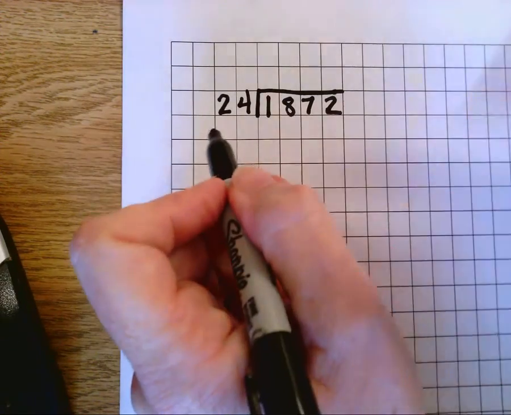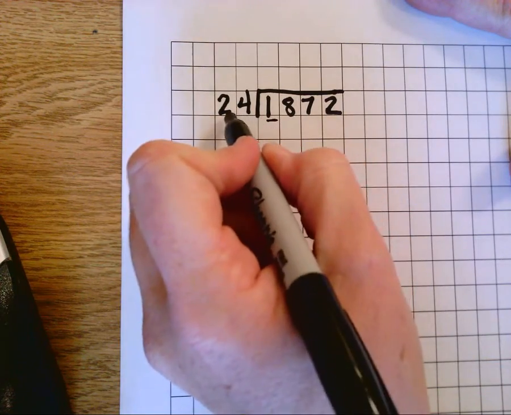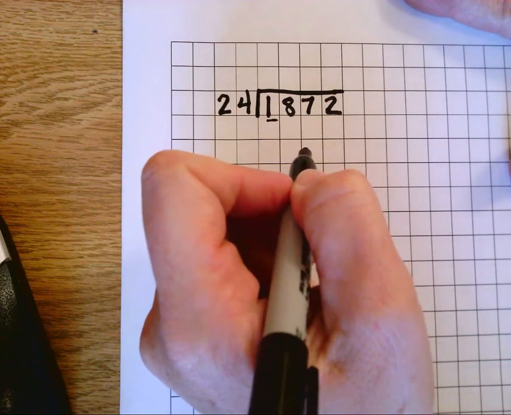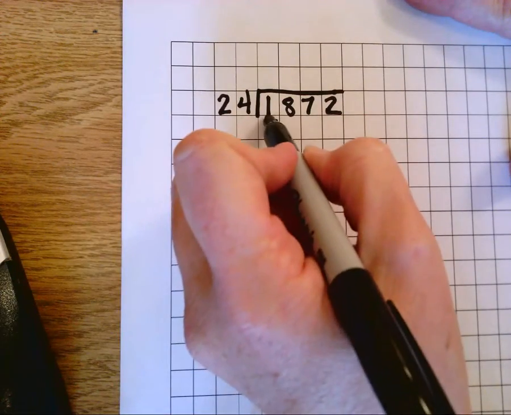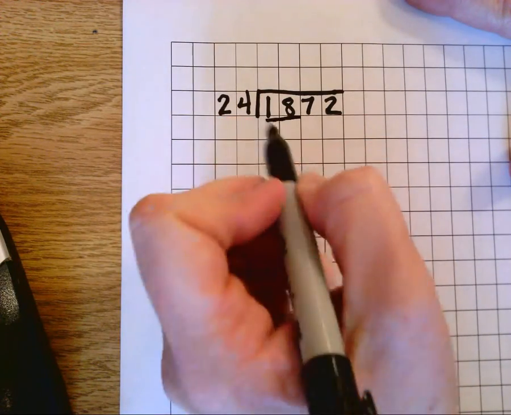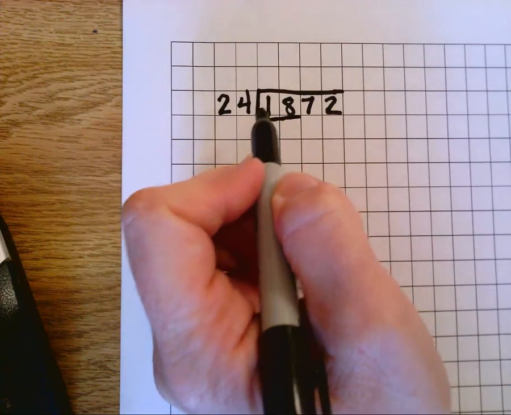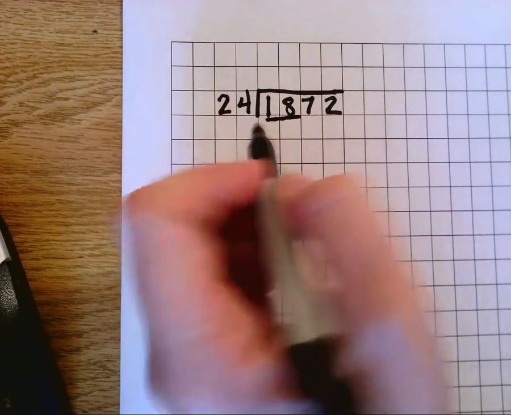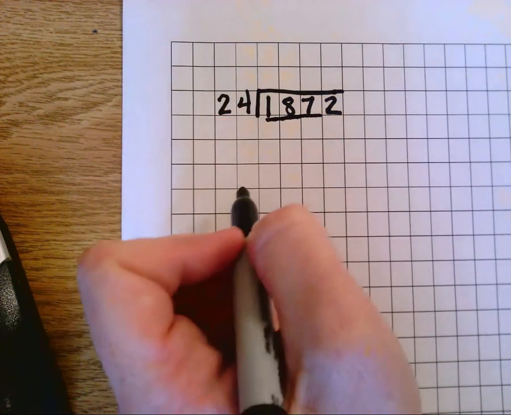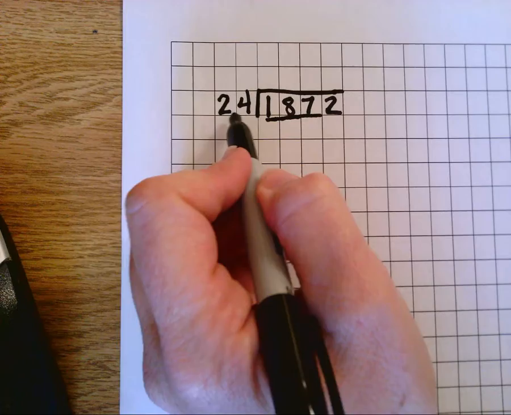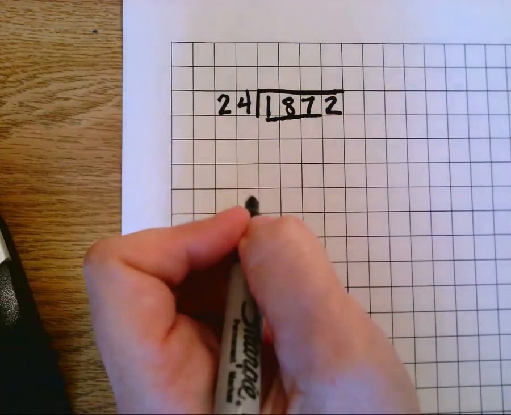All right, what we first look at is, okay, does the 24 go into 1? No, it cannot, because it's just 1. So then we underline and take it over to the 8. Will 24 go into 18 any? No, it cannot. So now we need to go over and underline with the 7. Does 24 go into 187, and how many times?